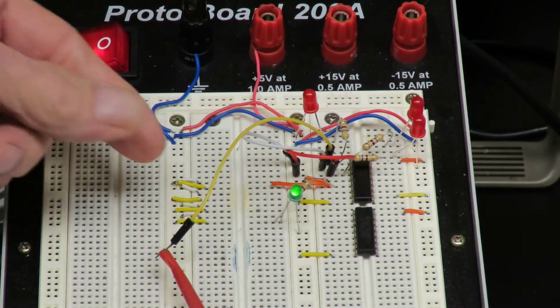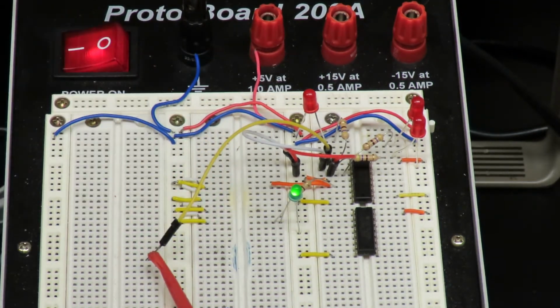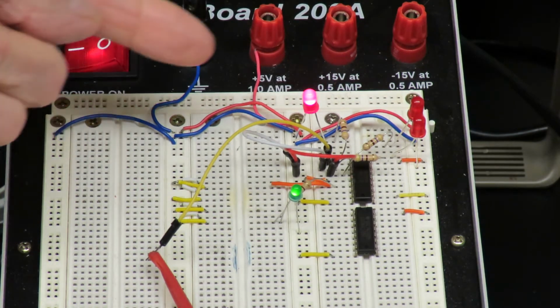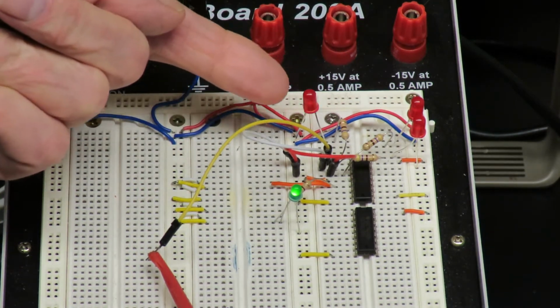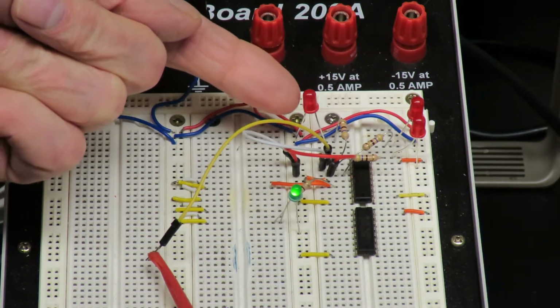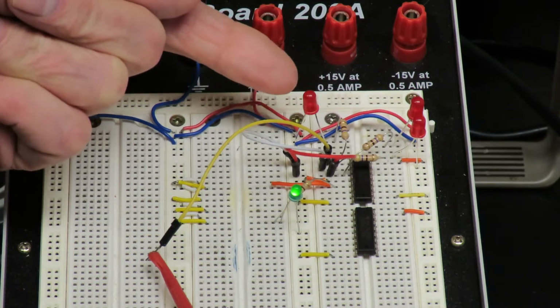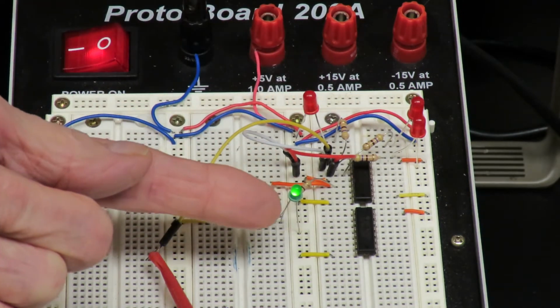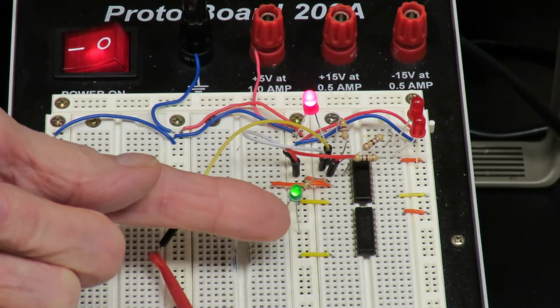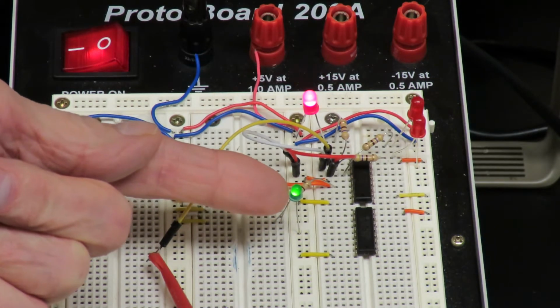And I'm going to put into the clock a 1 hertz signal from the function generator. Let me turn that on. Okay, so there's about 1 hertz. So this red LED shows the input to the clock input of the flip-flop. The green light is the output of the flip-flop, Q.